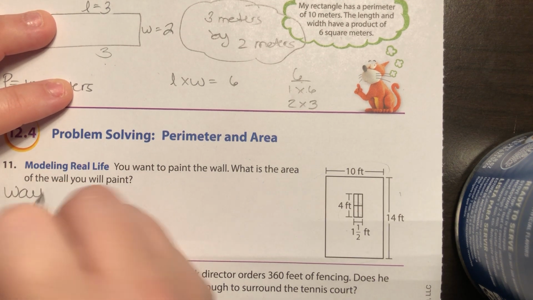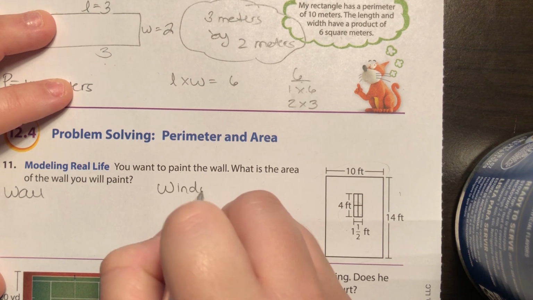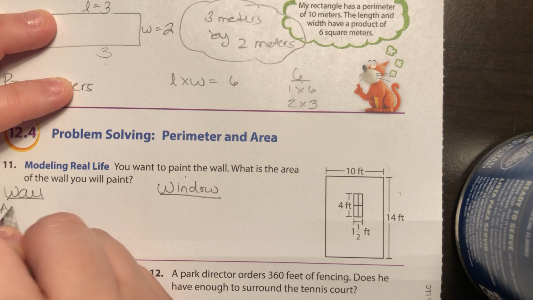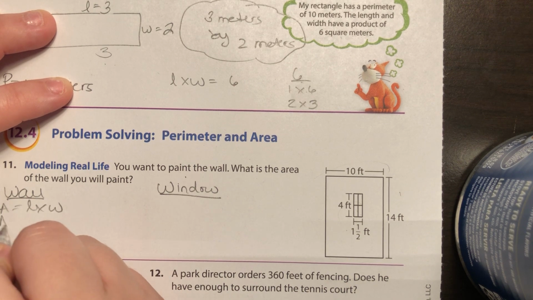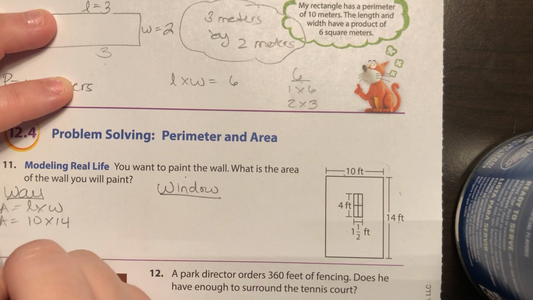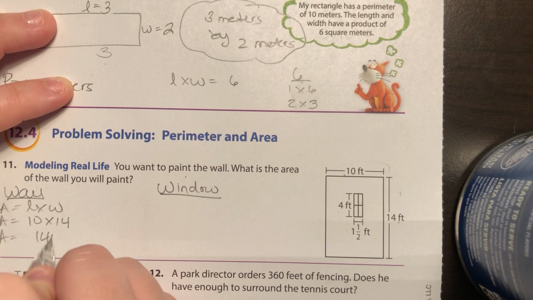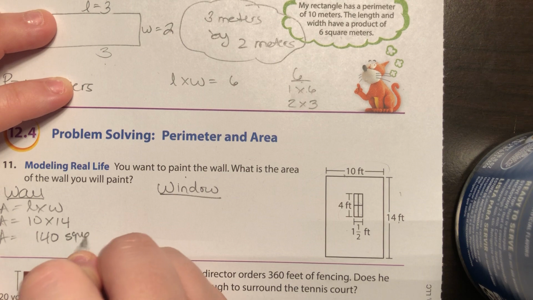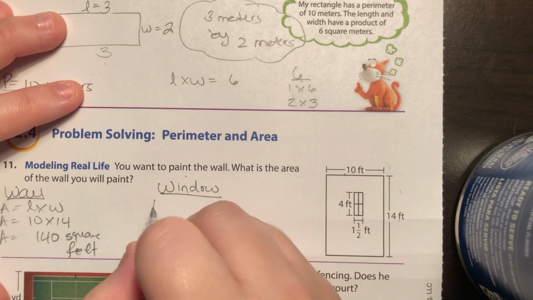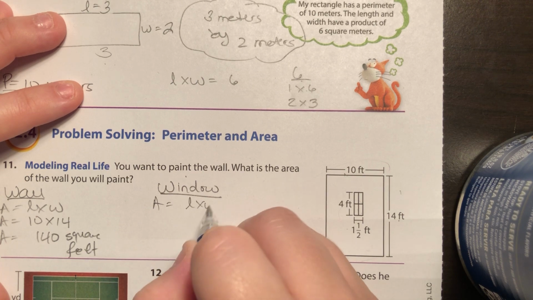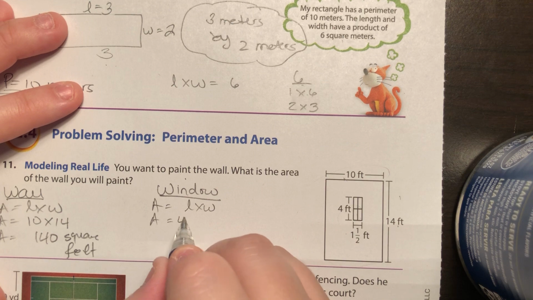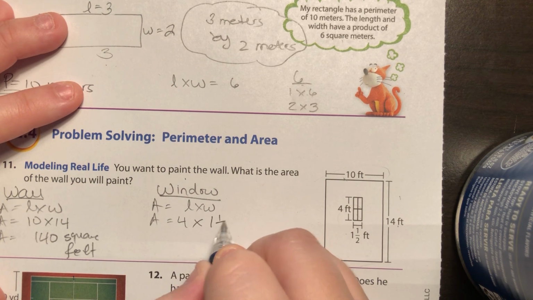So for the wall and for the window, we're gonna have to find the area of both. So for the wall, area equals length times width. So 10 times 14. That is 140 square feet. For the window, that would be length times width, which is what equals area. So area here would be 4 times 1.5 feet.